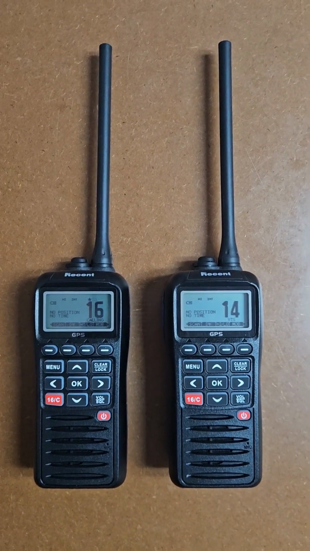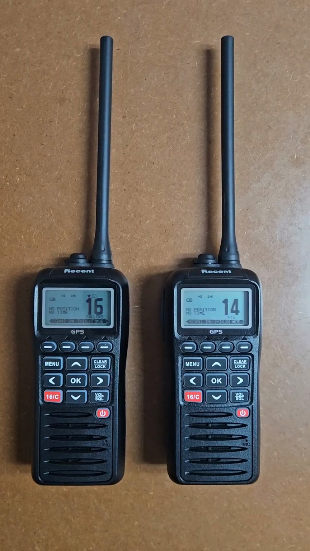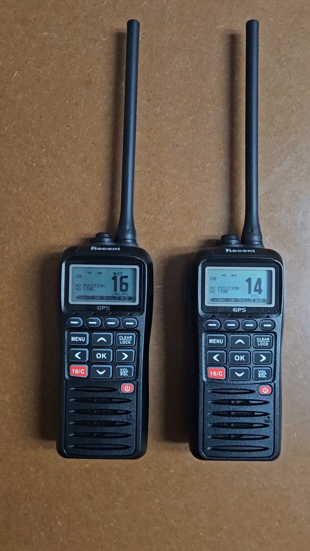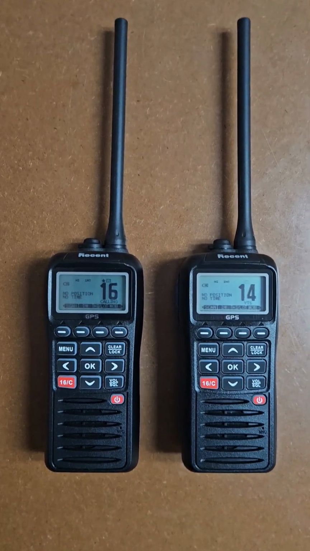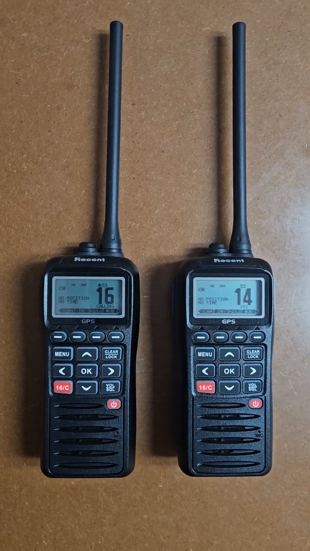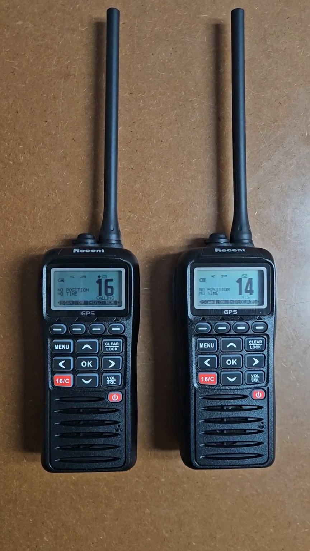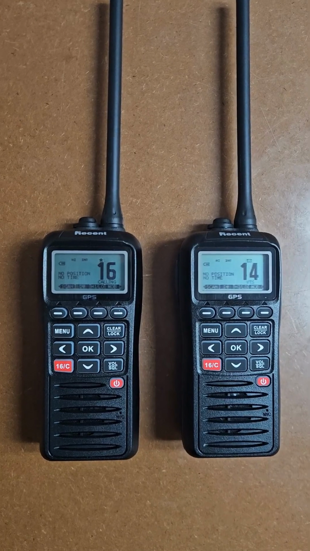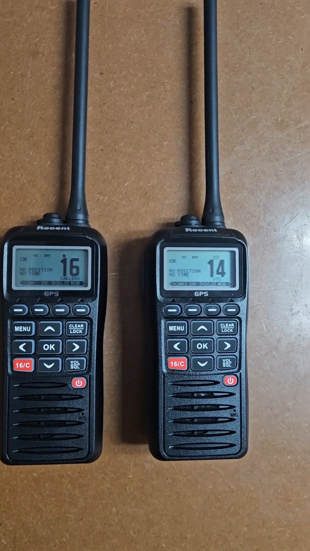Okay, so here's a brief introduction to DSC, DSC being digital selective calling. So the idea is to be able to contact another radio without having to call them up on channel 16, to reduce the amount of traffic on channel 16, as well as being able to contact a radio that isn't monitoring channel 16 as they are supposed to.